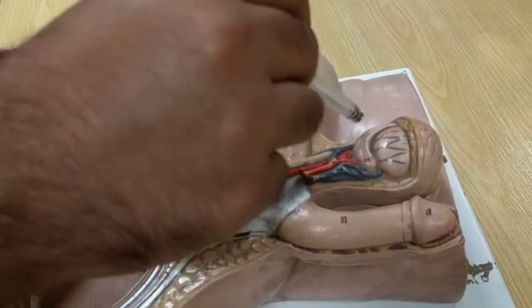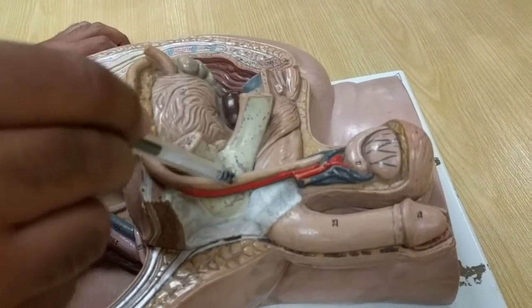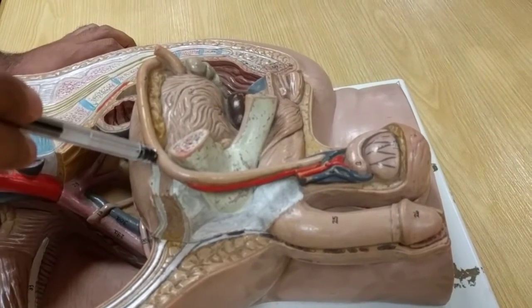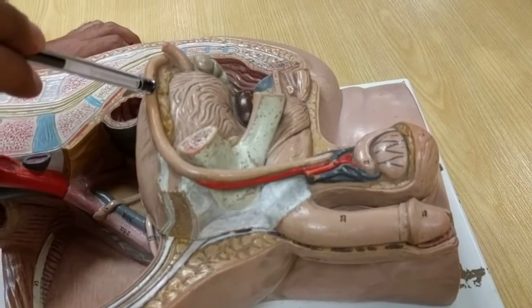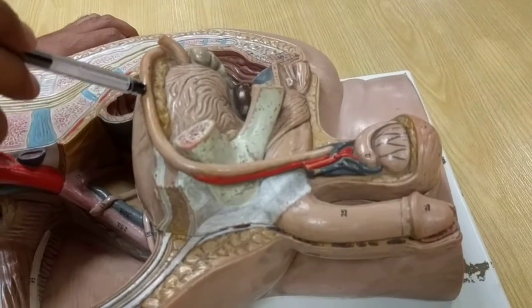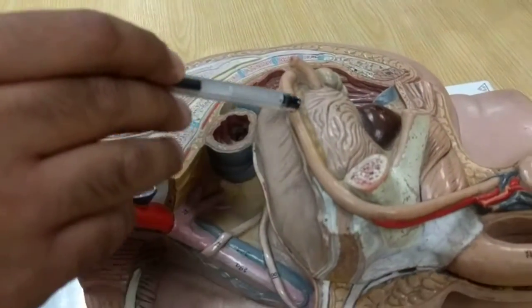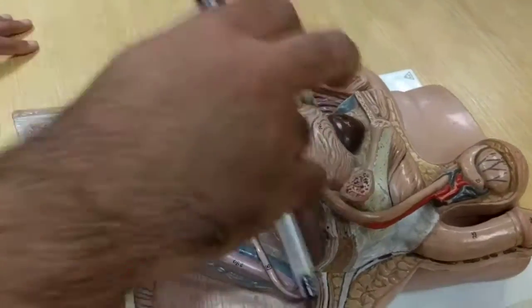The spermatic cord starts its journey from the scrotum, goes up through the superficial inguinal ring, then passes through the deep inguinal ring, and finally enters into the abdomen, into the pelvis actually. When it enters into the pelvis, it goes behind the bladder.